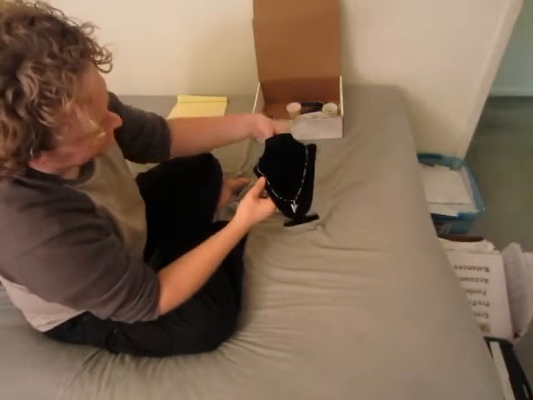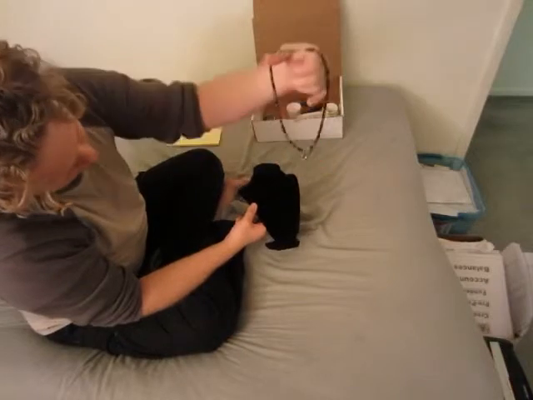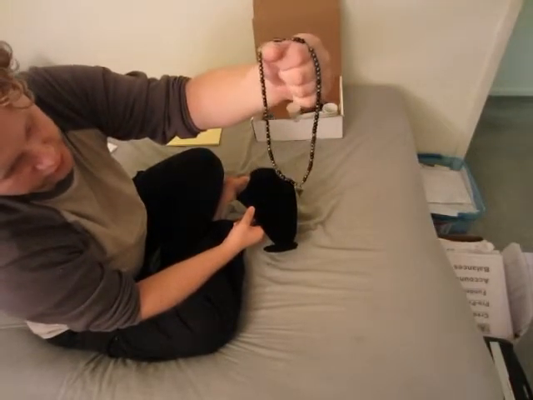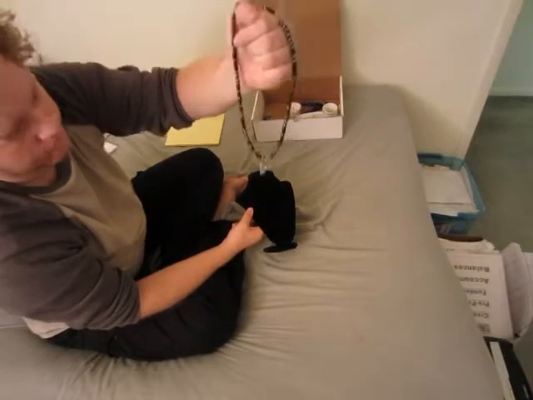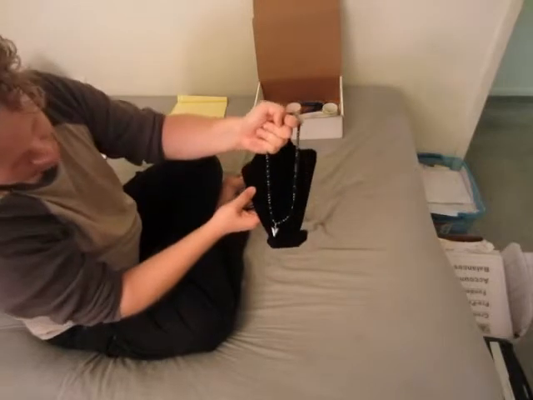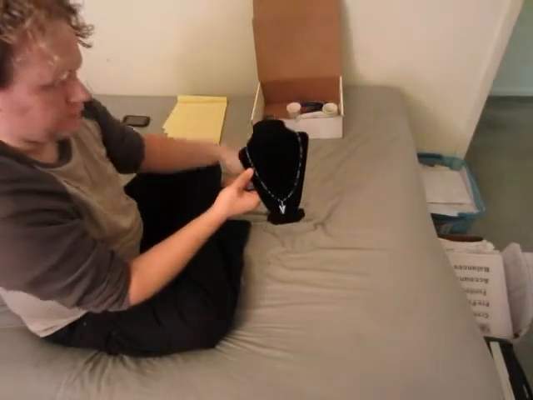And you can see it's a pretty nice bracelet or necklace, and you can see all the different beads there, and the nice charm there. So that's what we're going to be making.